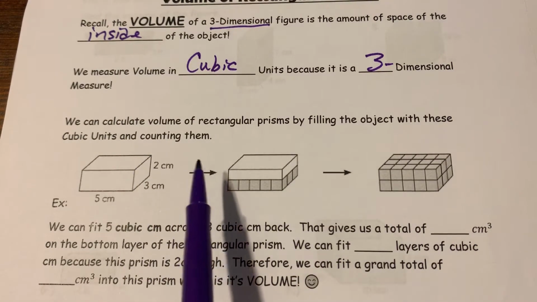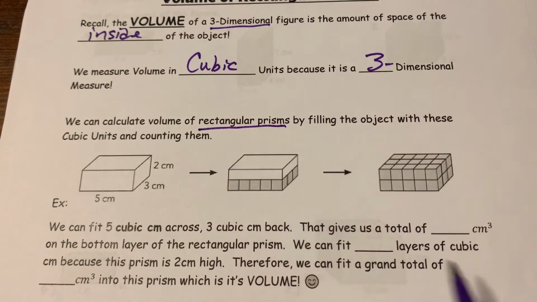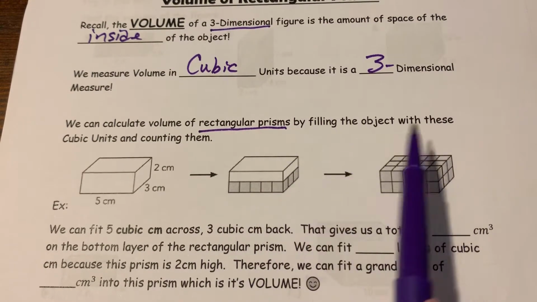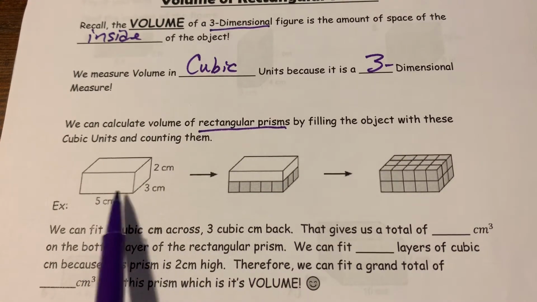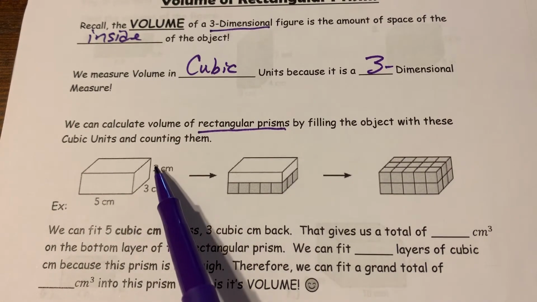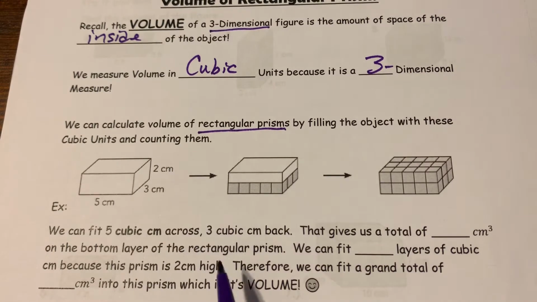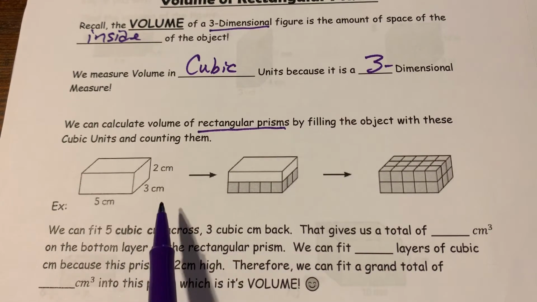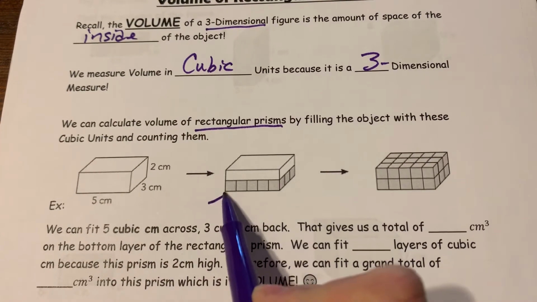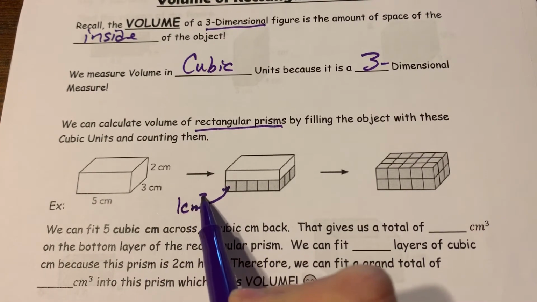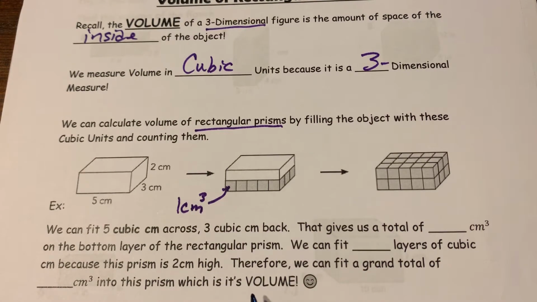So we can calculate the volume of rectangular prisms, and that's the shape we're going to focus on in 5th grade. In 6th grade, you'll look at other, more complicated shapes, but we'll stick with just this by filling the object with these cubic units and counting them. And that's what we did last lesson. So we have this blank rectangular prism that's 5 centimeters wide, 3 centimeters deep, and 2 centimeters high. And what we can do is start filling it with the cubes, okay? And this would be 1 cubic centimeter, so it's going to be a centimeter by a centimeter by a centimeter.